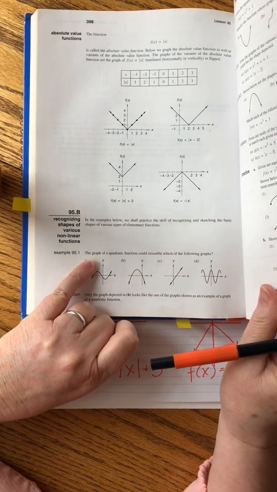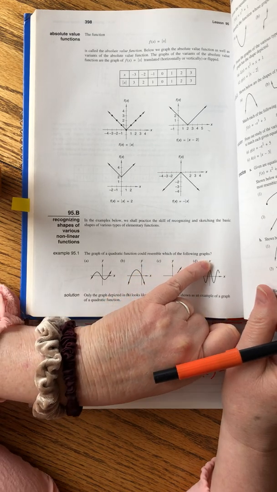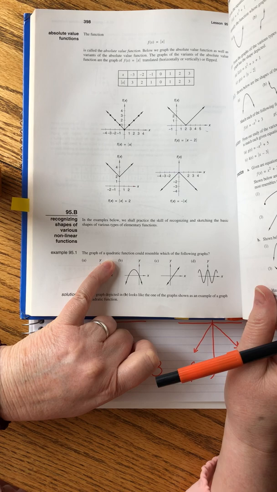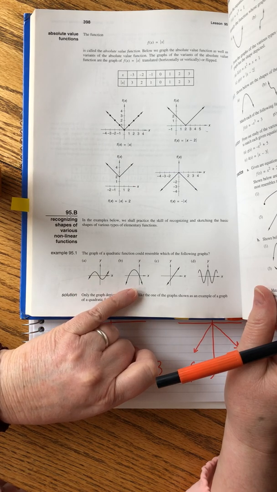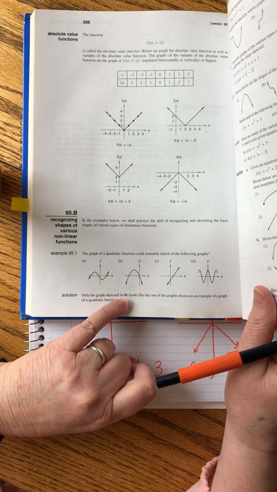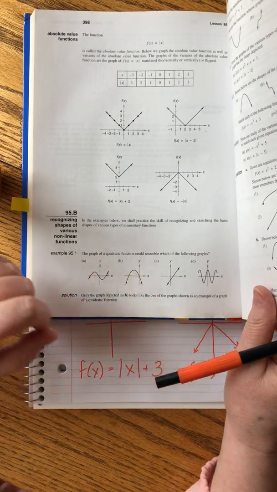95.1. The graph of a quadratic function could resemble which of the following graphs? The key word there is quadratic. We know the quadratic is the U-shaped one. So just glancing at this, we go, well, it's got to be B. Only B looks like one of the graphs, right? So we know quadratic is a U shape.